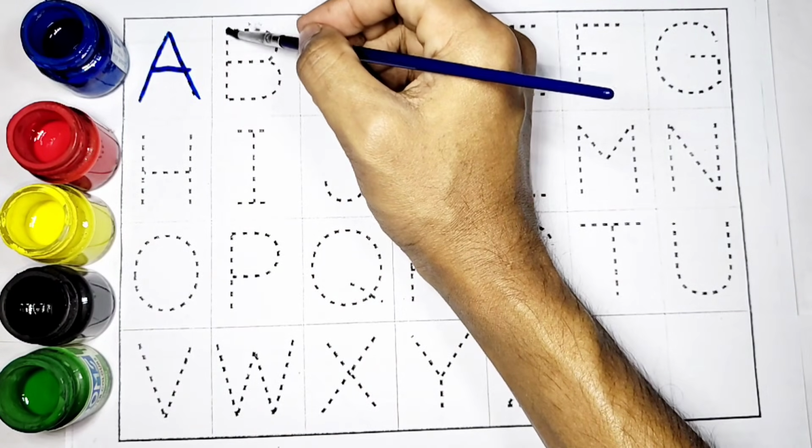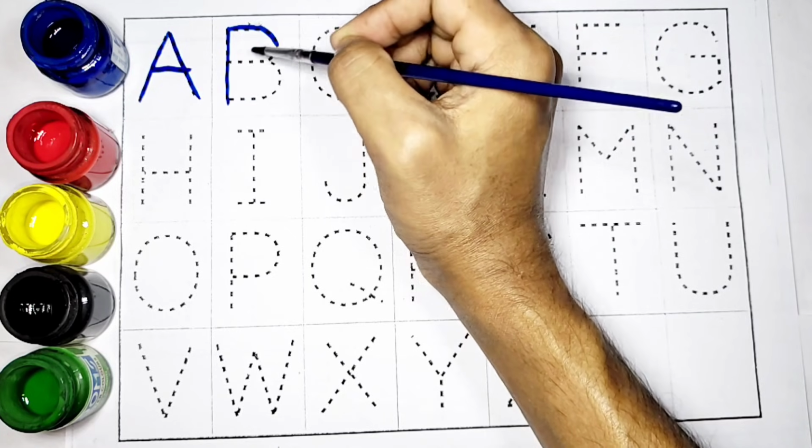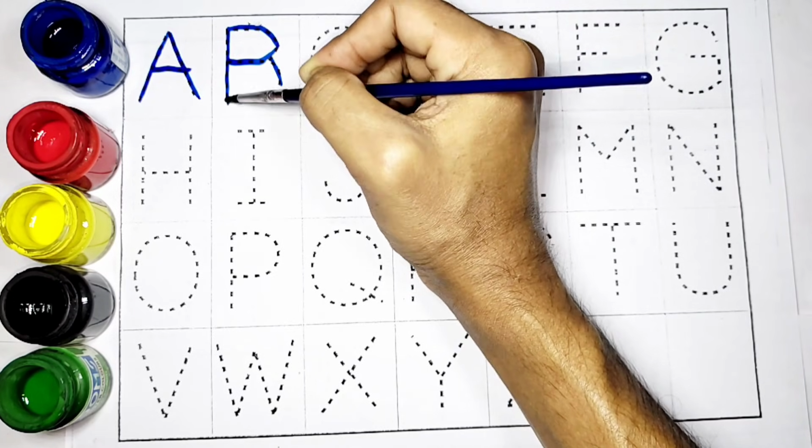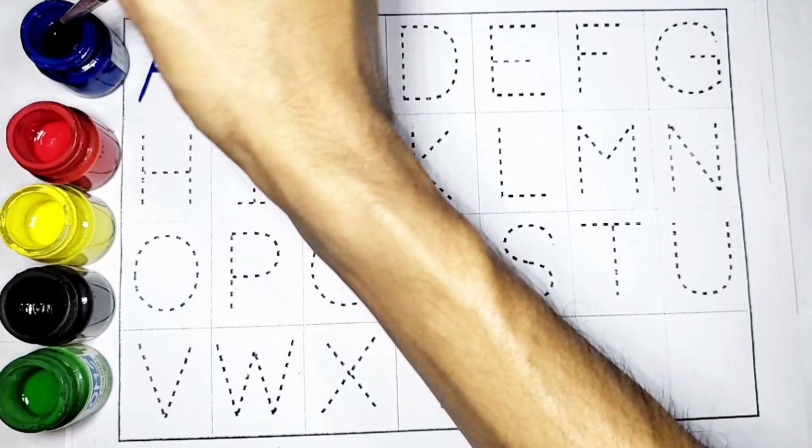A for apple, A for ant. The next one is B, the alphabet of B.